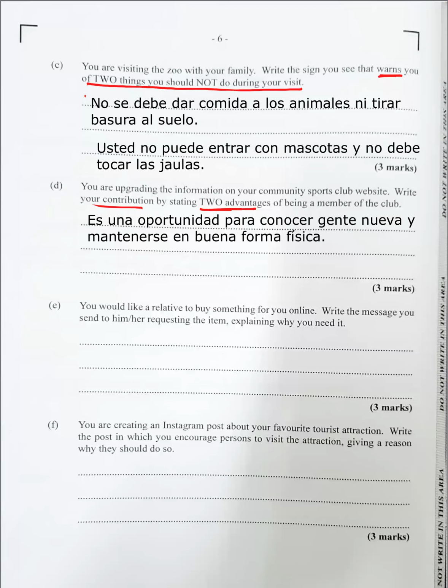You would like a relative to buy something for you online. Write the message you sent to him requesting the item and explaining why you need it. So this is the request and explanation. So maybe you could say to your uncle, for example, tío, ¿puedes comprarme este libro porque lo necesito para mis clases de la escuela? So I have that suggestion.